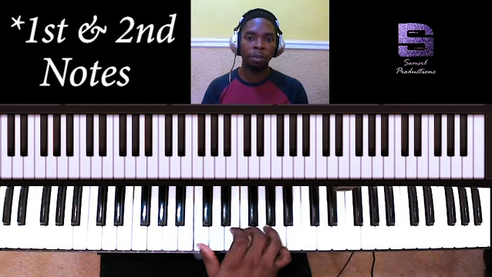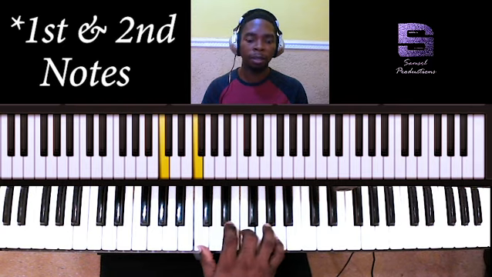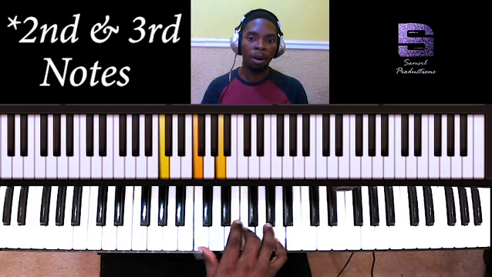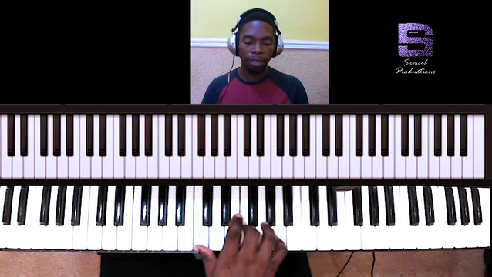Now, the shape of a second inversion is opposite of that of a first inversion. So the first and second notes are farther apart, while the second and third notes are closer. So what do I mean by that? I mean you have 1, 4, 6 for a second inversion shape.